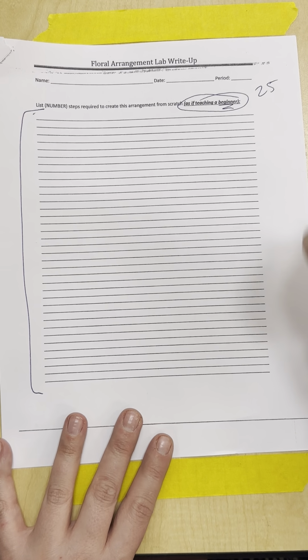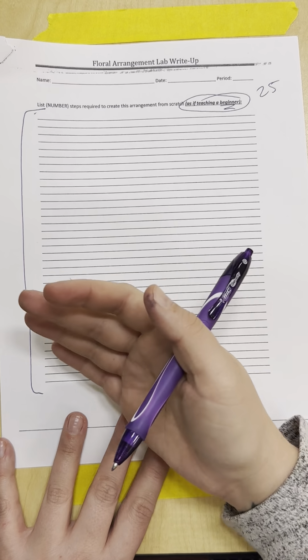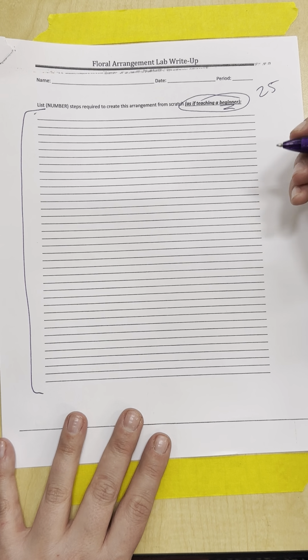When I say put them in the vase, I should be specific about location. Do they go in the back? Do they go in the front? Do they go all around? Are they the tallest in the vase? Are they the shortest? Should they be at an angle or straight up and down? Be specific about location.